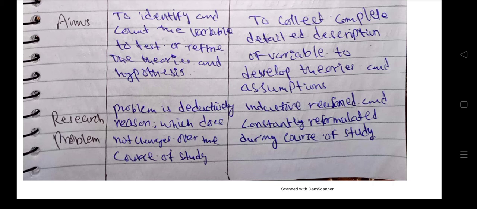As I've already discussed in a separate video, how deductive reasoning is used in quantitative research and how inductive reasoning is used in qualitative research. So the problem is deductively reasoned in quantitative, which does not change over the course of study, whereas in qualitative, inductive reasoning is used, right?